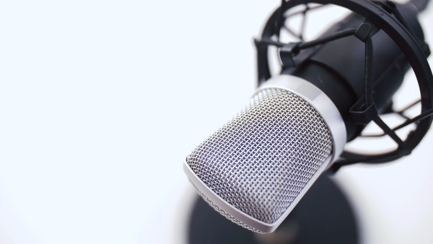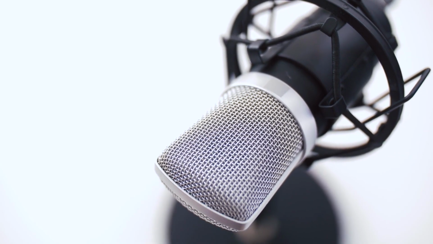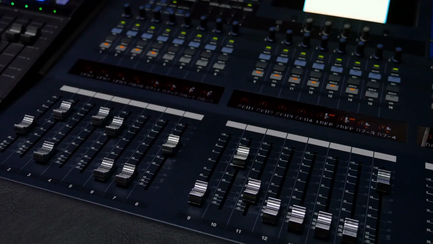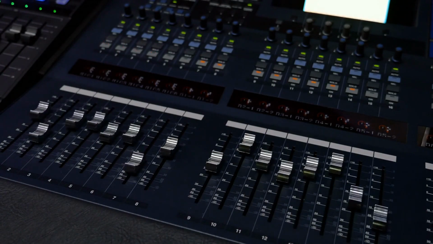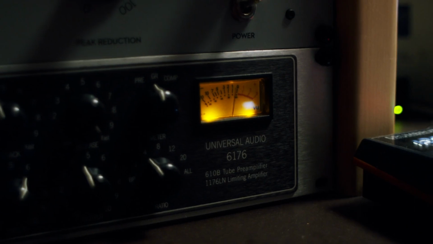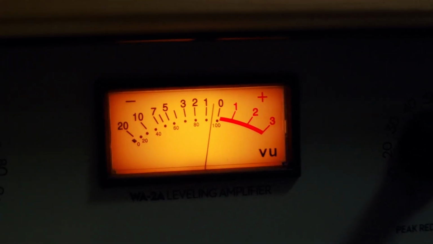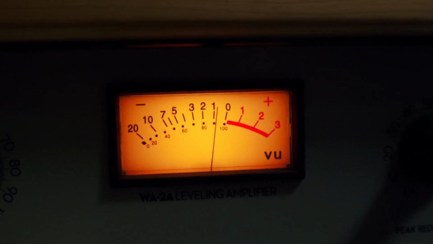It converts the analog signal from the microphone into a digital signal that your computer can process. When choosing an audio interface, consider the number of inputs and outputs you need, the quality of the preamps, and the overall build quality. Preamps in the audio interface amplify the microphone signal to a level suitable for recording, so their quality directly impacts the clarity and warmth of your recordings.